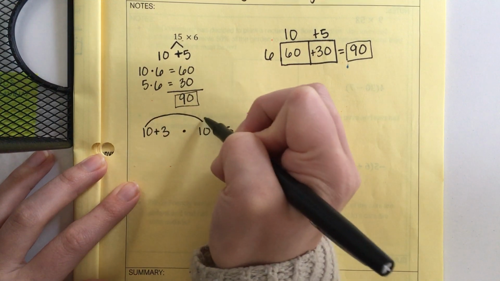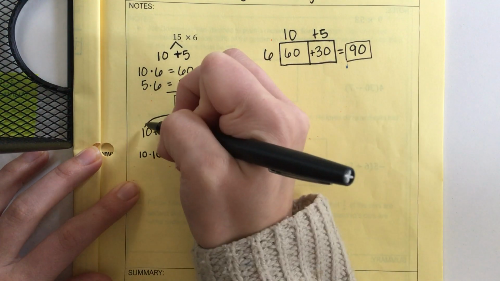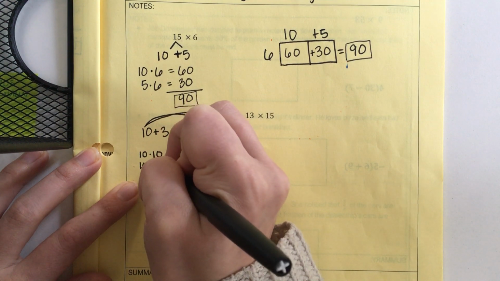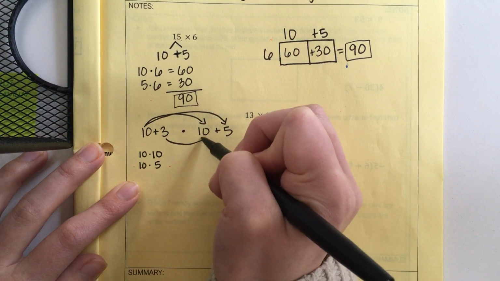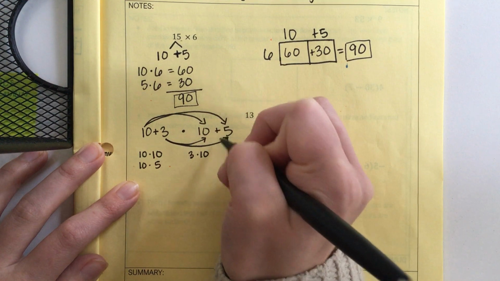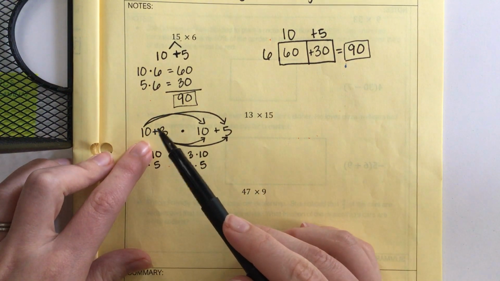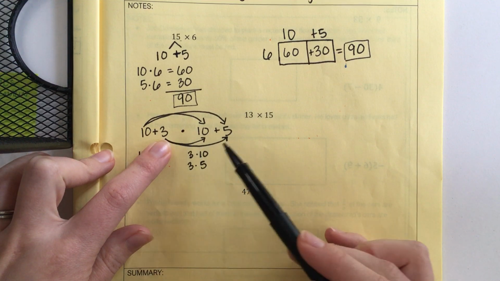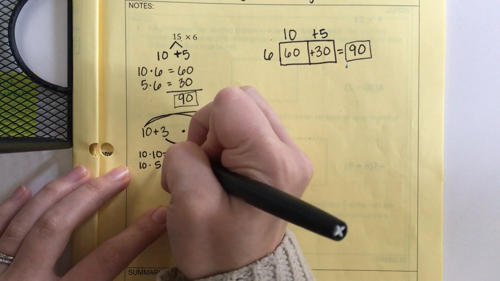We need to multiply 10 times 10. We're going to multiply 10 times 5. We're going to also multiply 3 times 10 and 3 times 5. So we have 4 multiplications to do. So we're looking at our 10 groups of 10 and our 10 groups of 5. We're looking at our 3 groups of 10 and our 3 groups of 5. We're breaking them into smaller groups that we can multiply in our head.